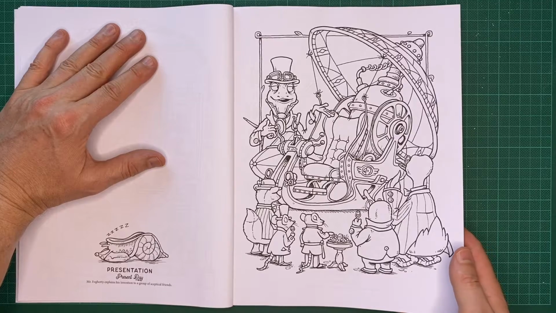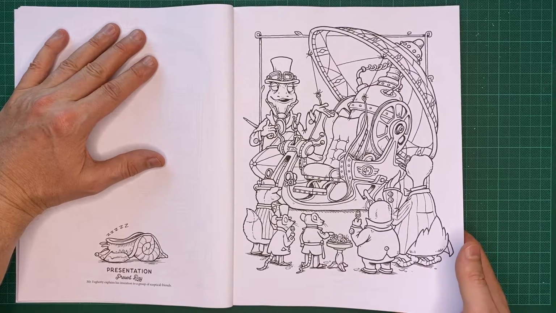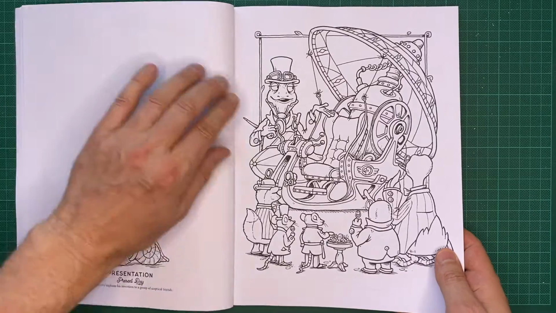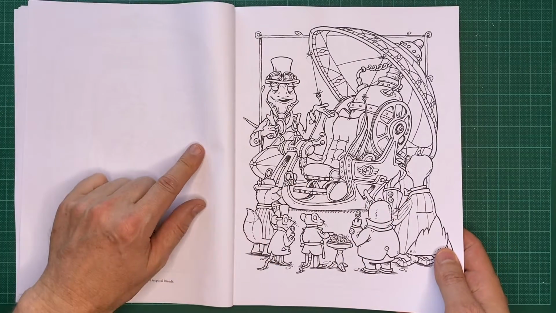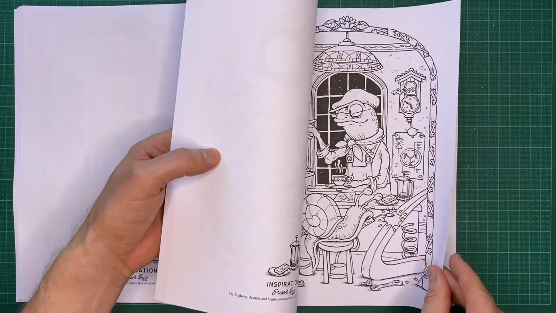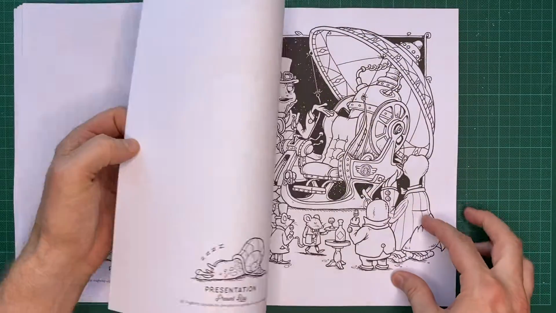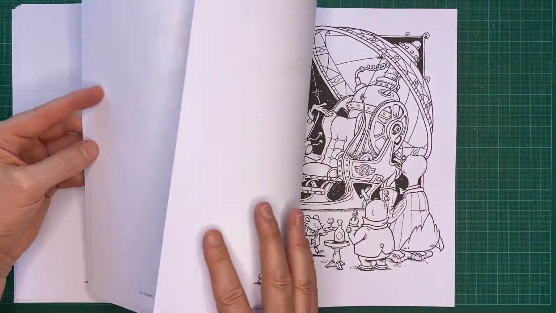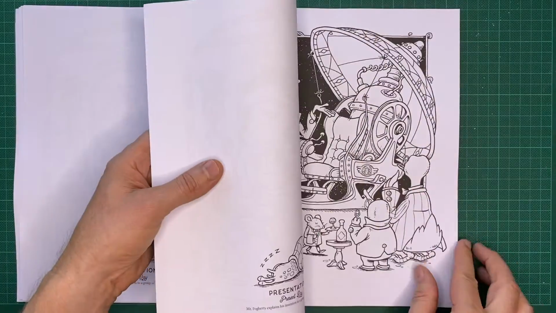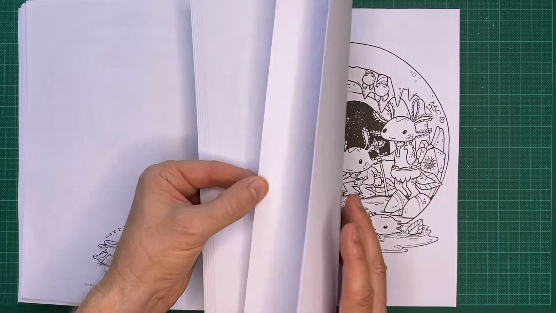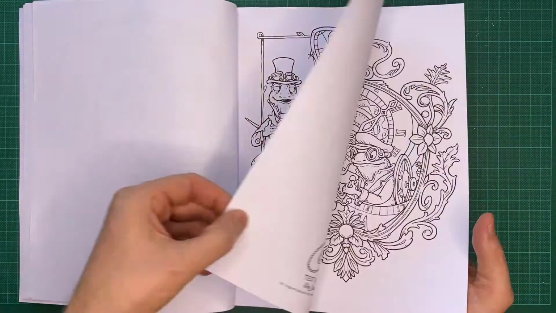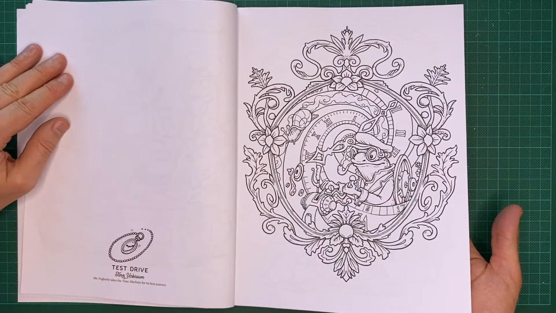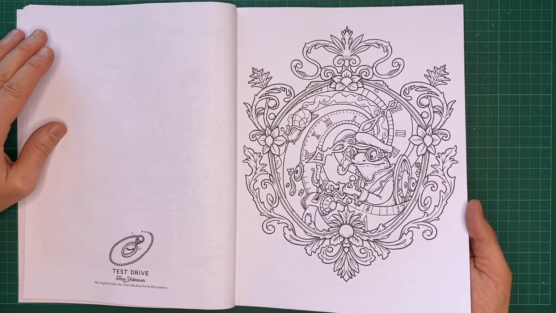And here he presents his time machine to a group of skeptical friends. I think there may be some friends that we've seen in previous books. Once again, little differences. And here he's test driving his time machine. He's taking it for its first journey.